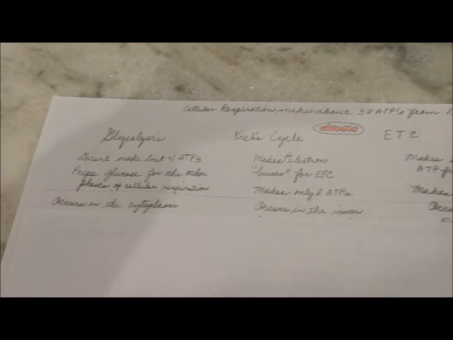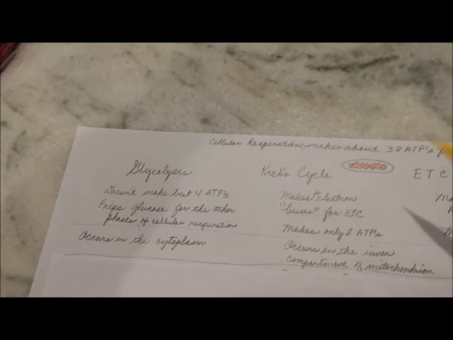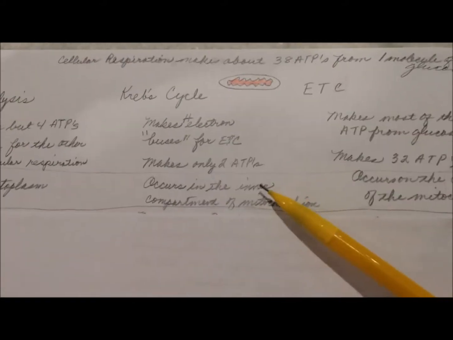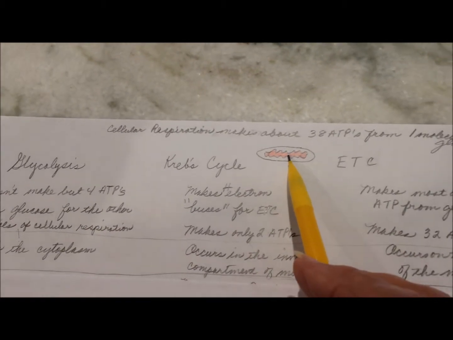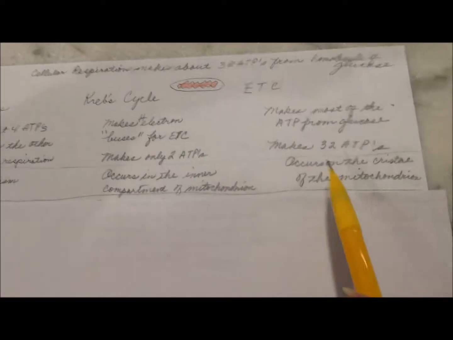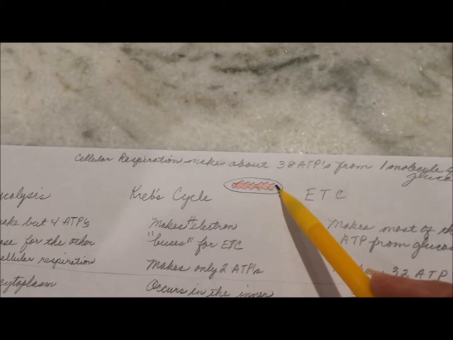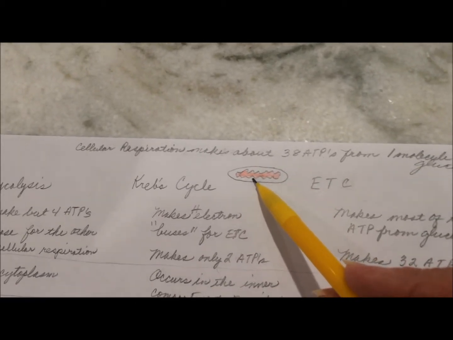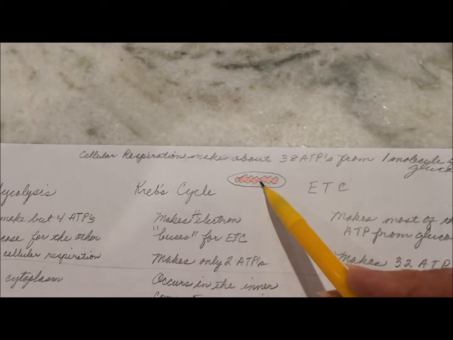All right, now, where do these phases occur? Well, glycolysis always occurs in the cytoplasm of the cell. It is outside the mitochondrion. Now, Krebs cycle occurs in what's called the inner compartment, and I've colored it red here, of the mitochondrion. ETC, though, occurs on these highly folded membranes called the cristae. That's where all of the metabolic processes of ETC occur.